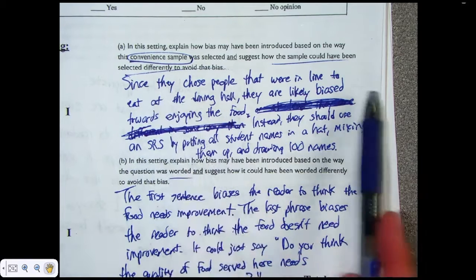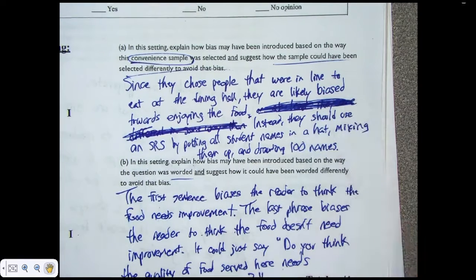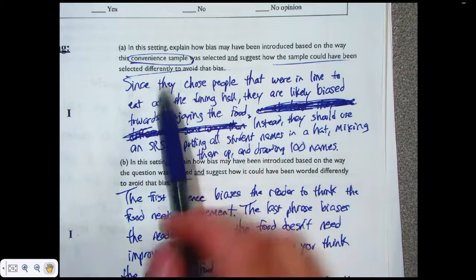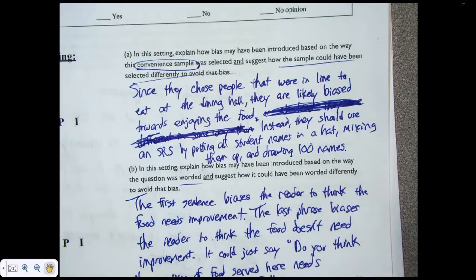So since they chose people that were in line to eat at the dining hall, they're likely biased towards enjoying the food, something along those lines. And then suggest how it could have been done differently. So I would just do an SRS. I put all the students' names in a hat, mix them up, and pull out 100 names, and give them the survey. Whether they eat at the cafeteria or not, you're taking the survey.